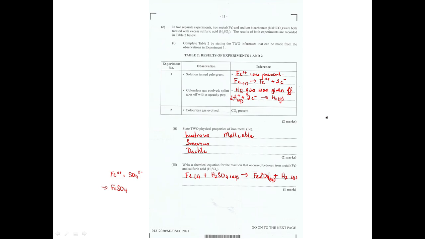They said the solution turned green when the acid was added to the metal. Well, if it turned green, that means there's a presence of Fe2+ ions. And I would think that for this, they want an equation, and the equation will show the iron in its neutral state becoming oxidized to Fe2+. And with the colorless gas evolved, the splint goes off with a squeaky pop. That's a test for hydrogen gas. So therefore hydrogen gas was given off in the reaction between iron and the acid.